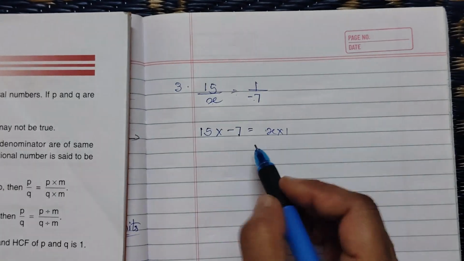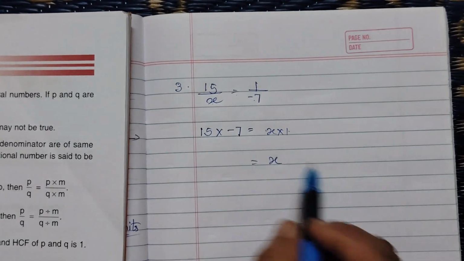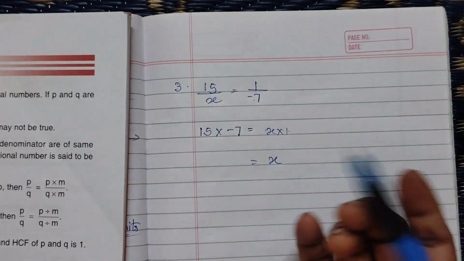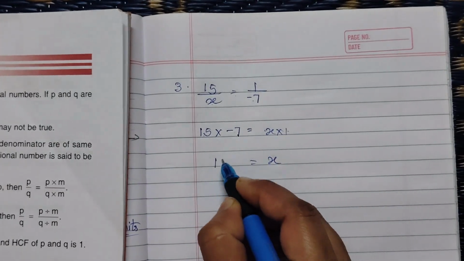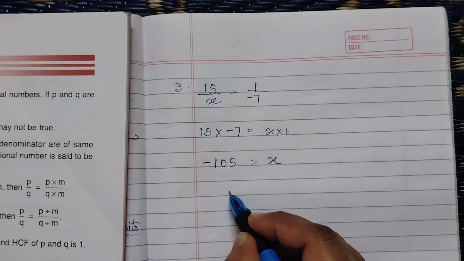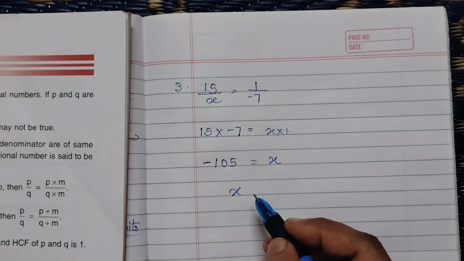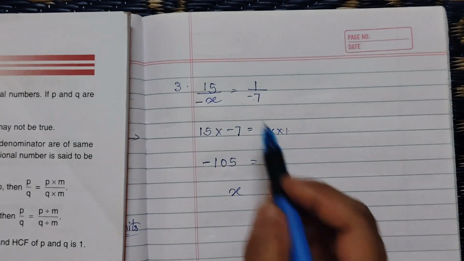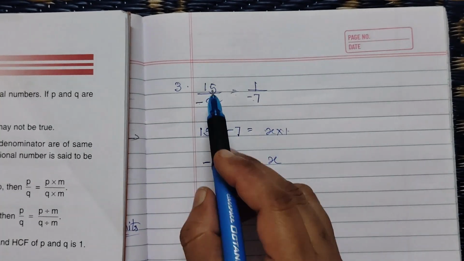So x into 1 is what? x only. x into 1 is x. And here we are going to multiply because it's no use to put 1 over here. So 15 into 7 is what? 105. Okay. So what we got? One more thing. Here minus sign is there. I just wrote it wrong. Minus sign is there.